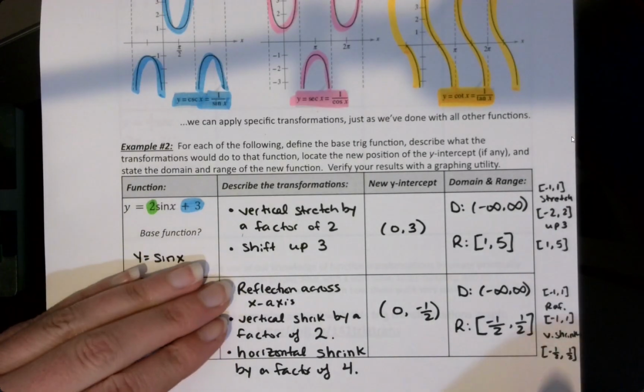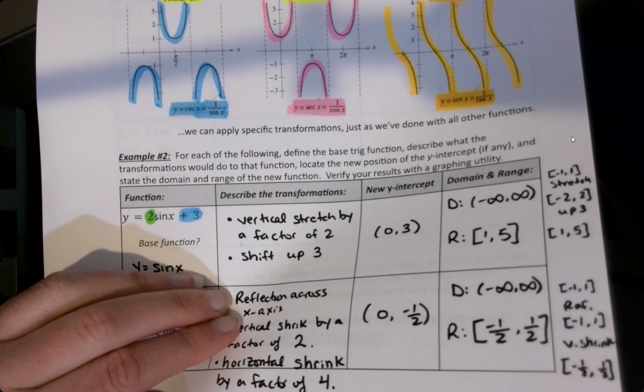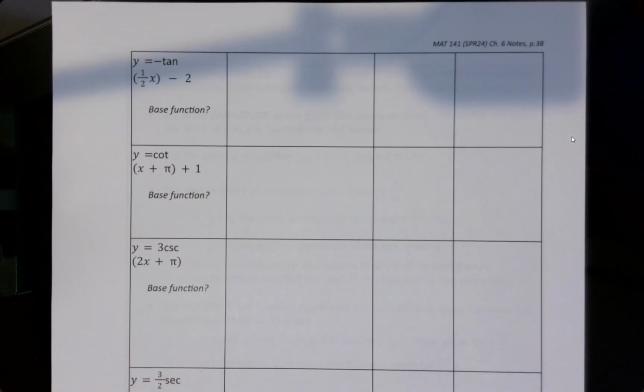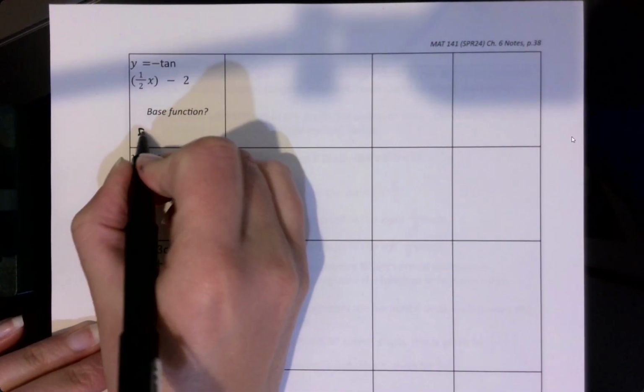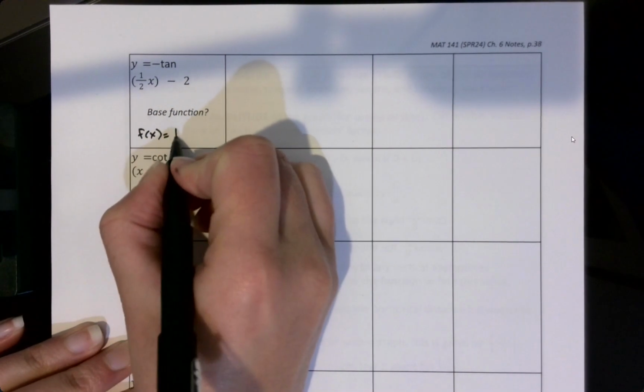All right. Let's go on to the next page. Okay, we've got tangent, cotangent, cosecant, and secant. So let's get all of our transformations, and we'll pick 1 or 2 of these to graph. So this one printed a little funky, but the base function here is going to be tangent of x.